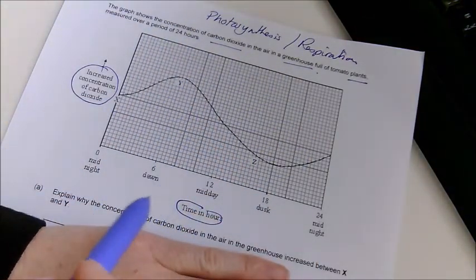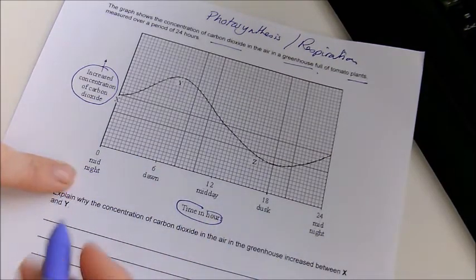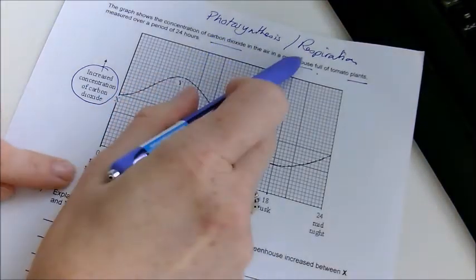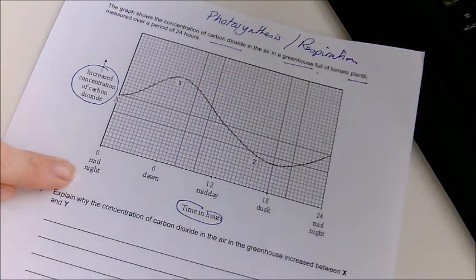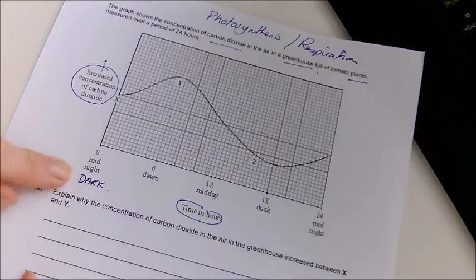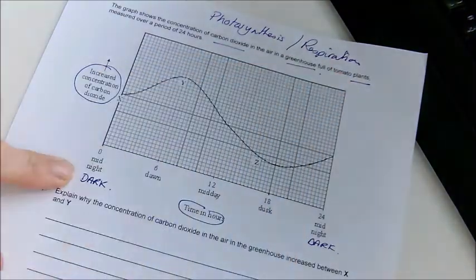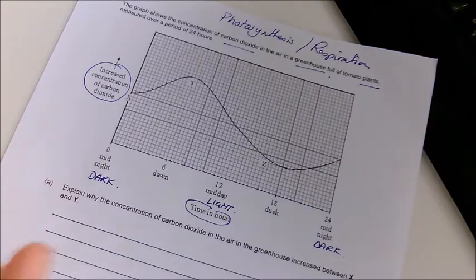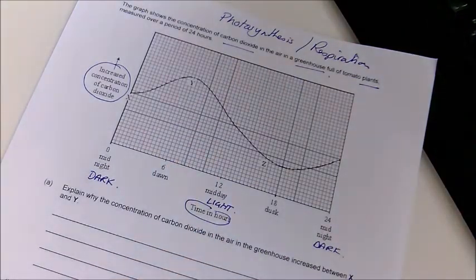Now again, at the graph, what we need to think about is the specific times of day that are labelled. Thinking about these two processes, we need to think about what is happening at these times of day. So it's midnight, it's going to be dark, at both ends, because that is relevant to these two processes. At midday, there is light. Just by thinking about the graph first, it's going to help me in the questions itself.